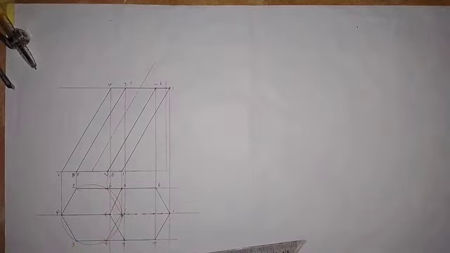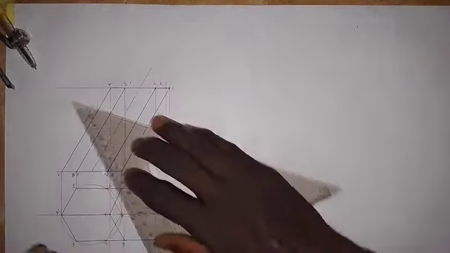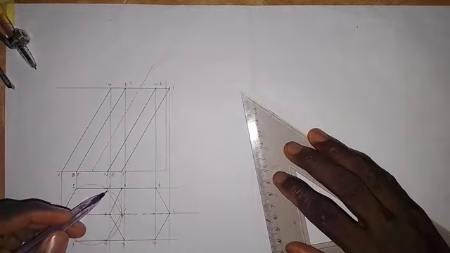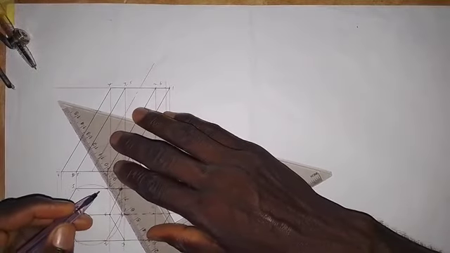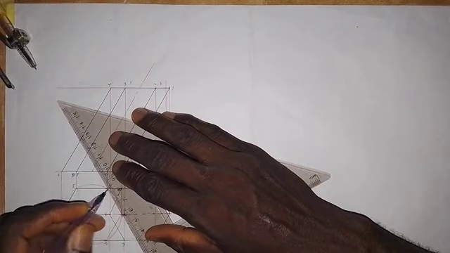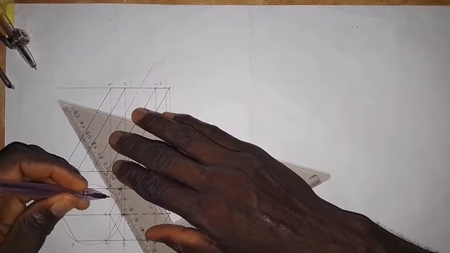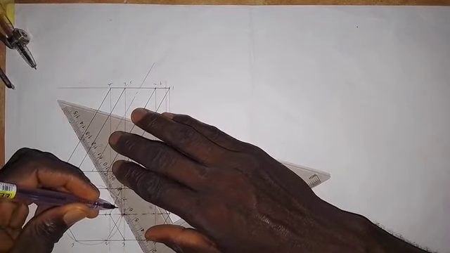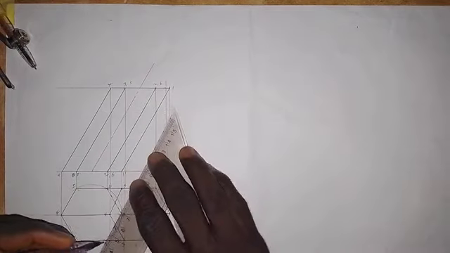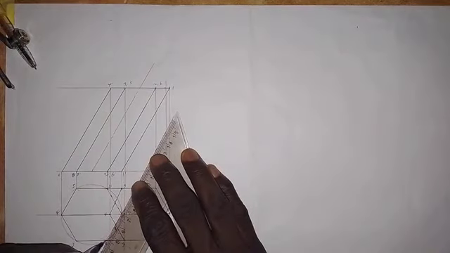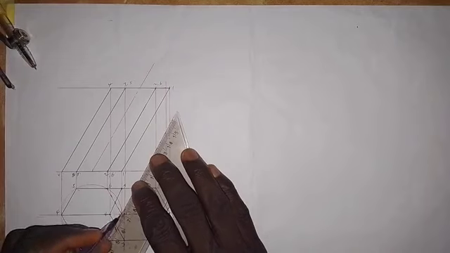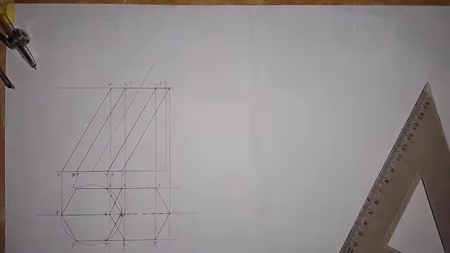Then the next thing, as I said, part of this will not be visible to us, so we are going to join together a short dashes line down here. Also on this part. Alright, so we have this as the plan of this hexagonal oblique prism.